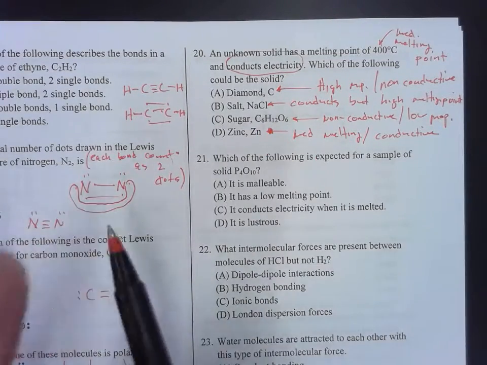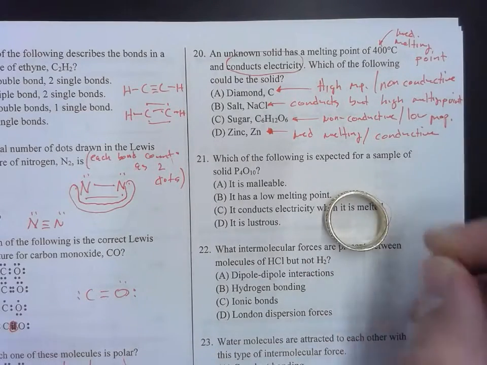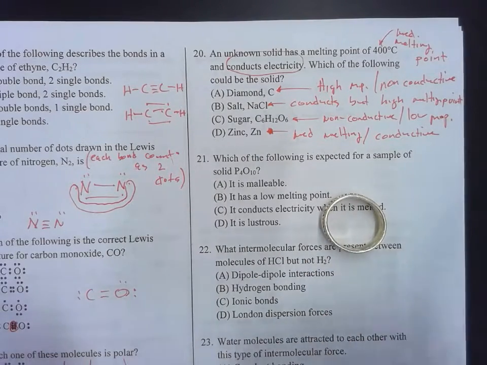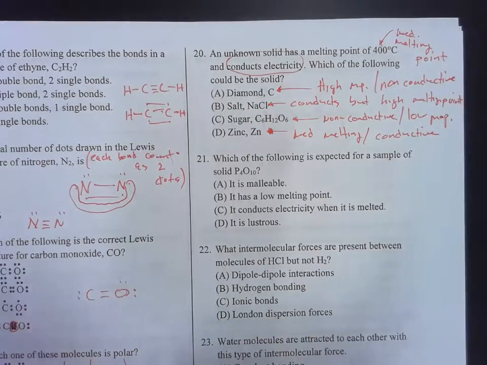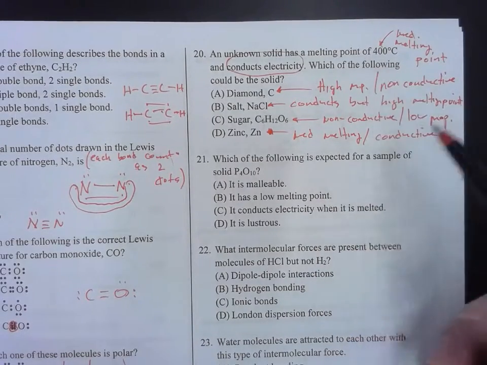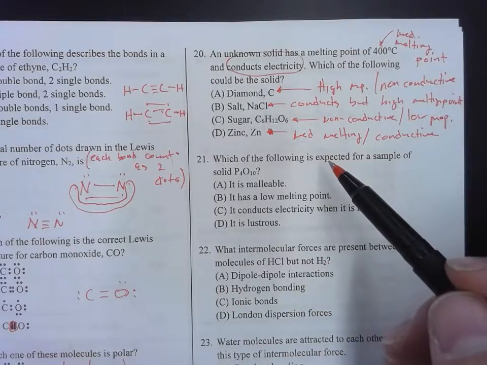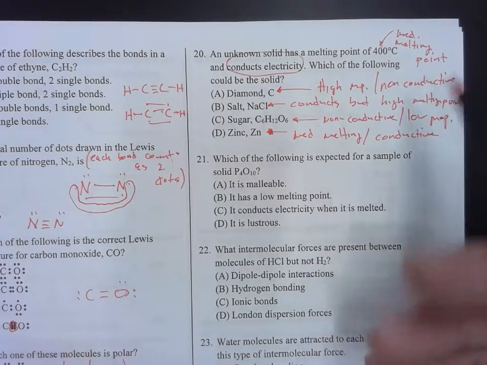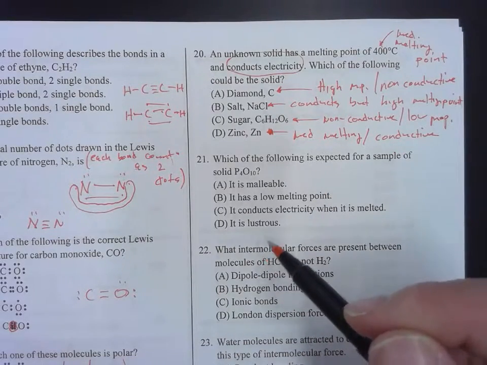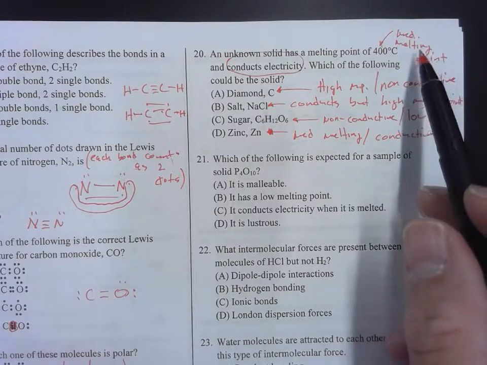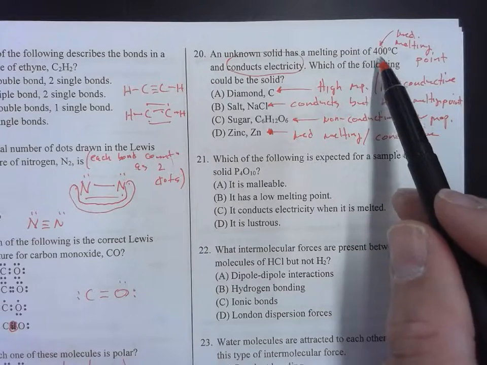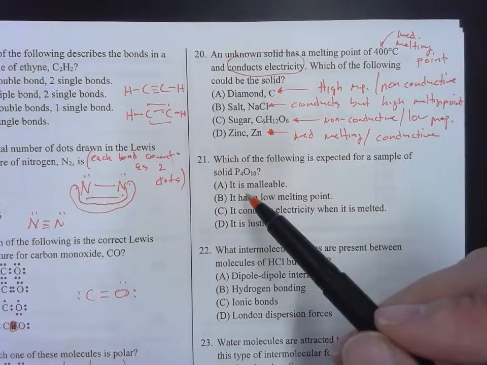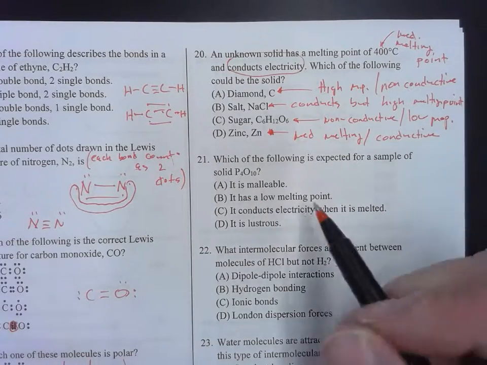But pure metals tend to have a lower melting point. So 400 degrees C is a good area for a metal, and metals are conductive. So there you have it. If it was a salt, it would be conductive, but it would have a melting point of over 1,000 degrees C, 1,200, 1,500, something like that.